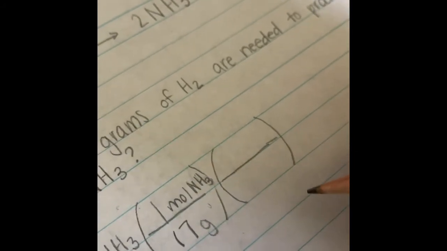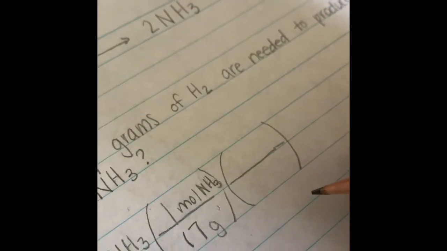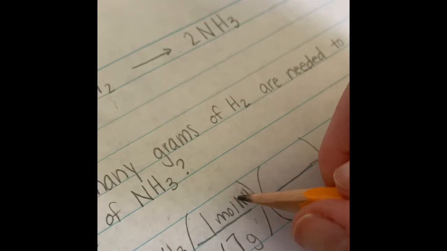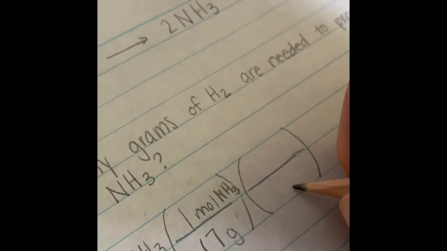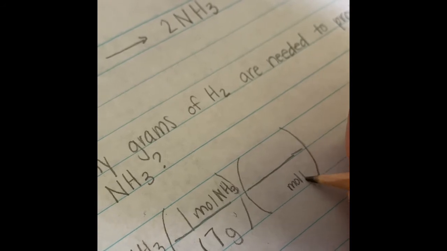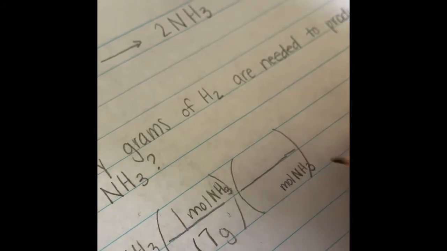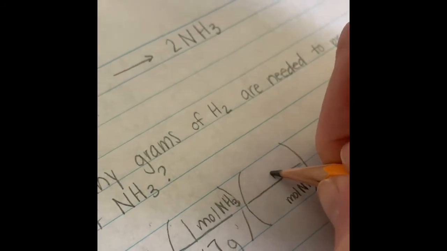So I'm setting up another conversion. At this point, I'm going to use the mole ratio because I'm going to convert moles of NH3 to moles of H2. So I put the moles of NH3 on the bottom because that's the one I want to get rid of, and then my moles of H2 on top.